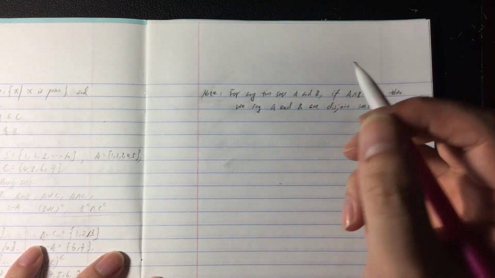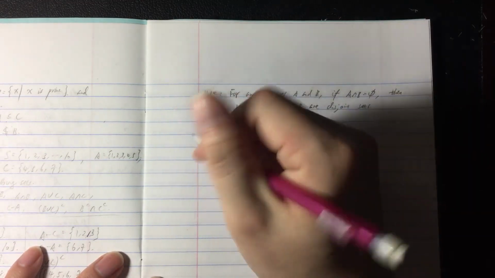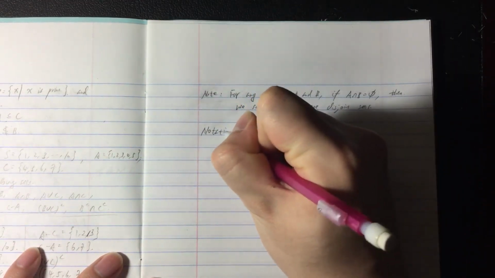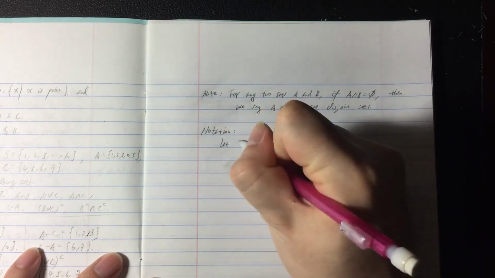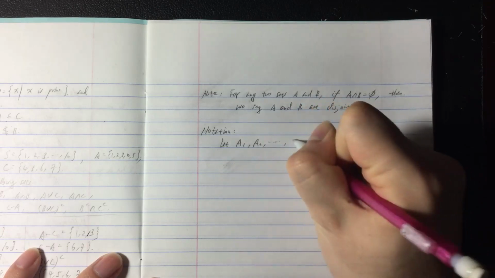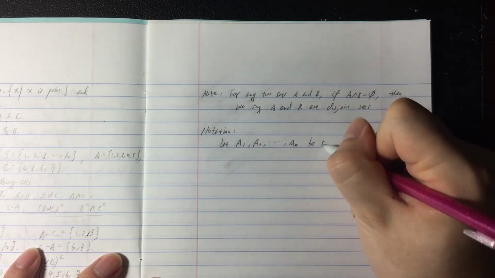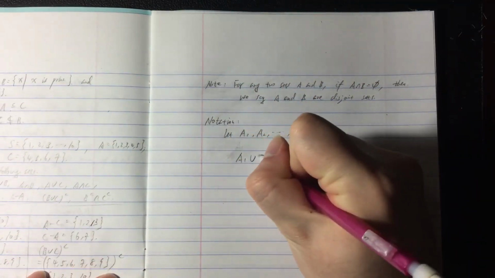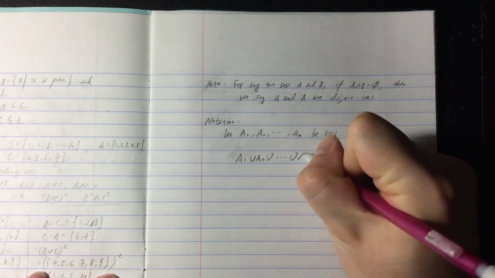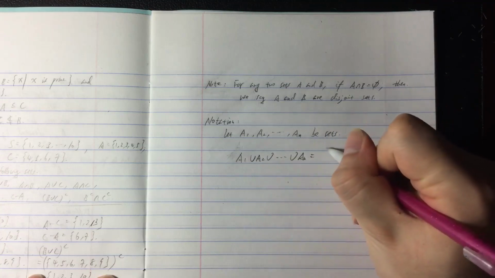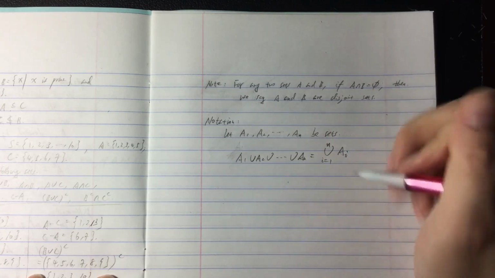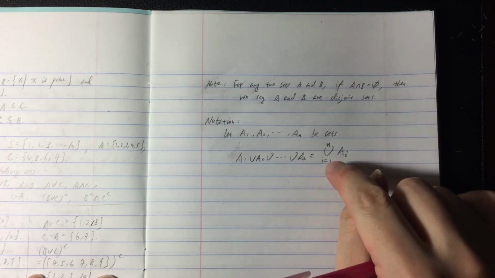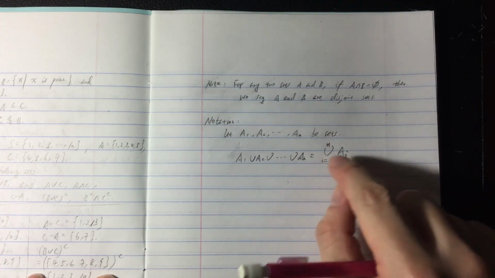Next, let me show a notation about union and intersection of sets. Let A1, A2, up to AN be sets. The union of the sets A1 union A2 union up to AN can be written as union I from 1 to n of AI. I is from 1 to n. That's A1 union A2 union A3 up to AN.